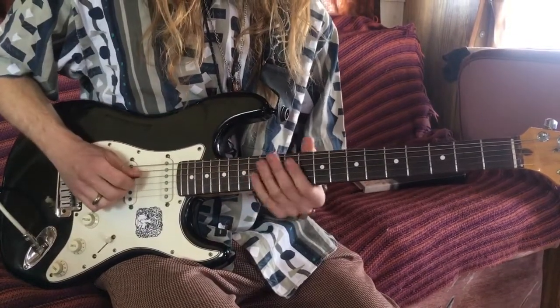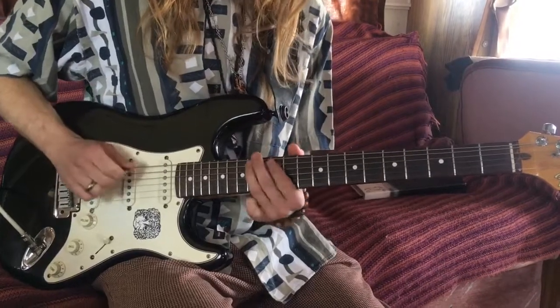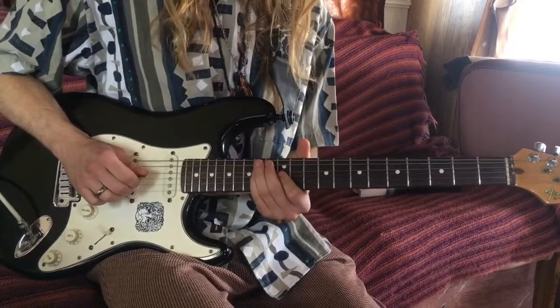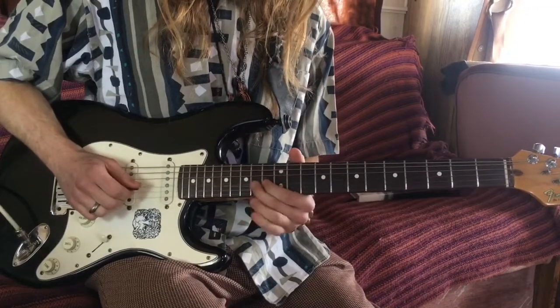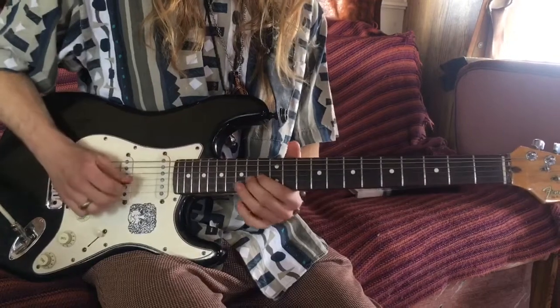Here's our Dorian note. It's the 11th fret of the D string. We're going to carry on with our pentatonic scale as usual. Adding another Dorian note here.